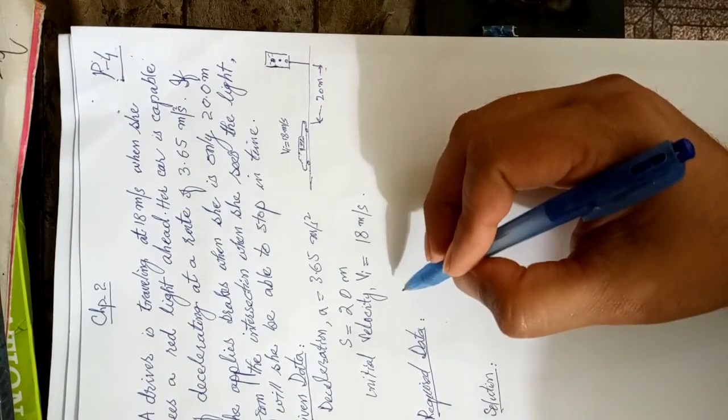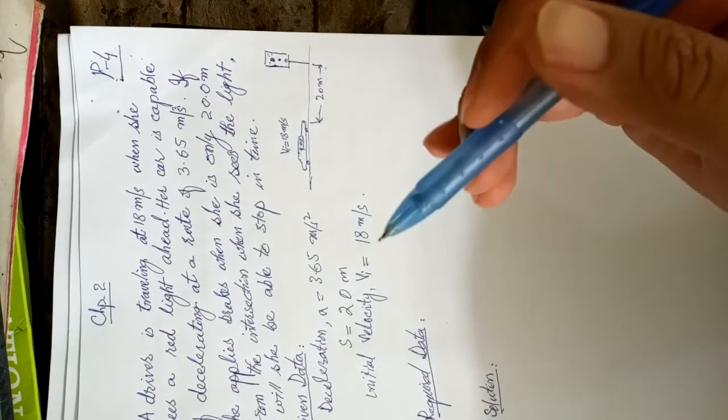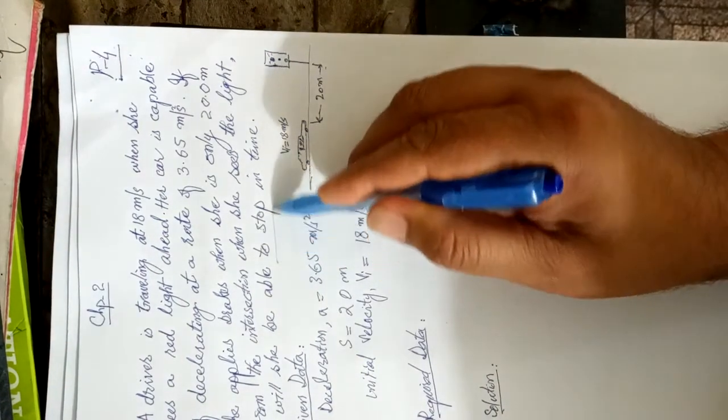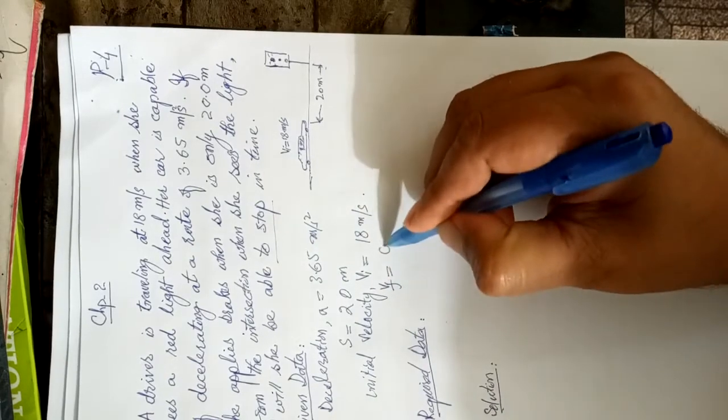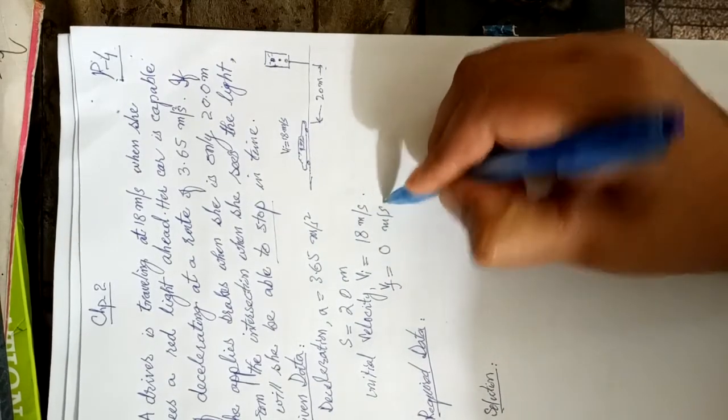Now when the car stops, it means that final velocity will be equal to 0.